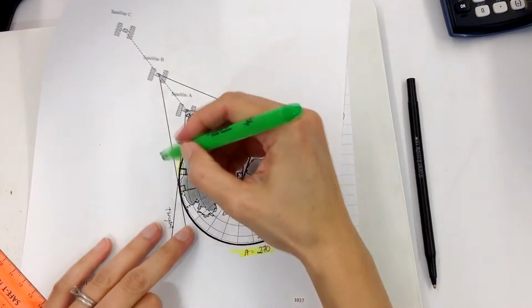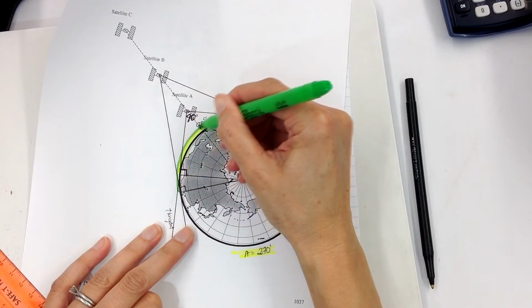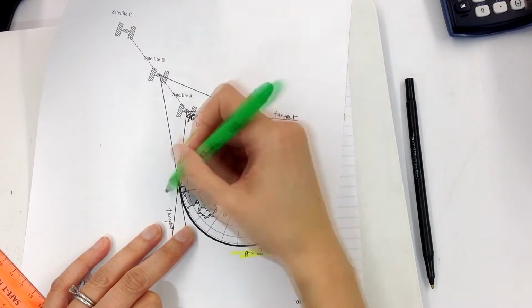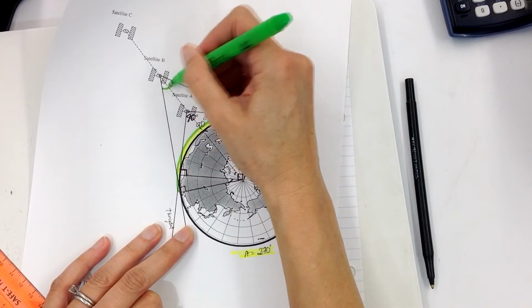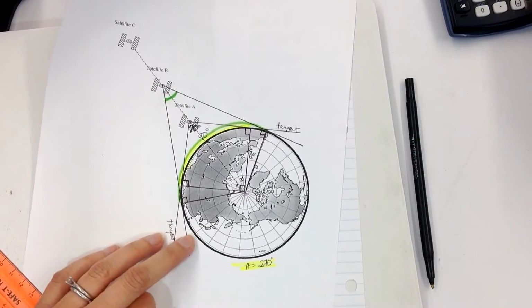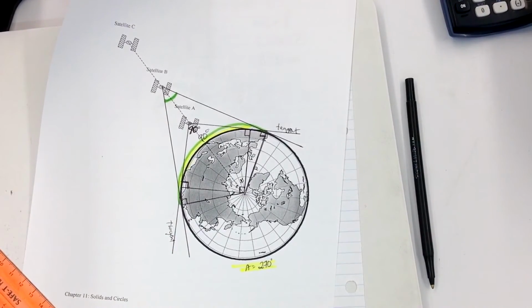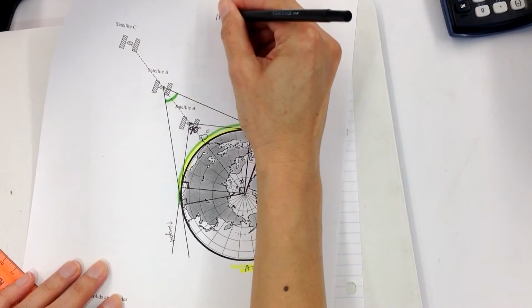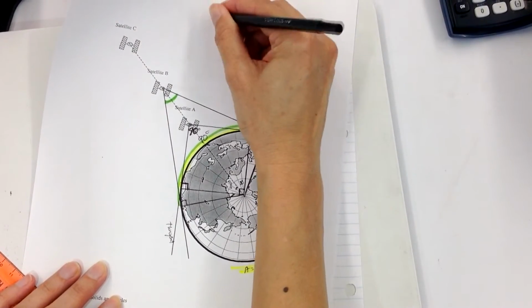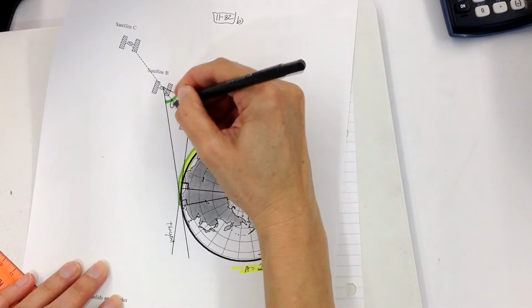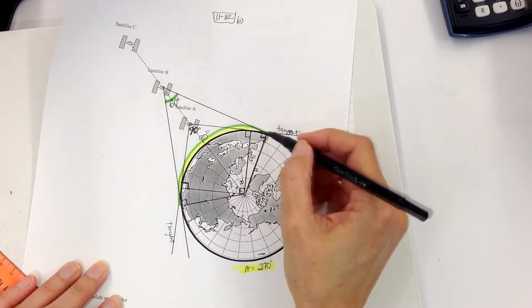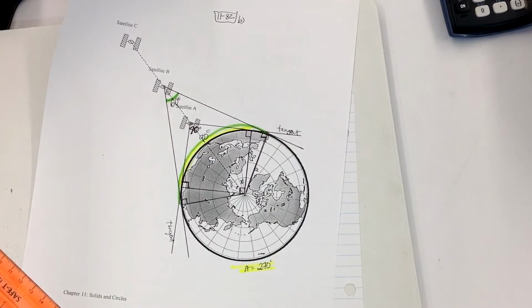So now we want to find this arc, this new arc that goes from here to here to see how much of the Earth we can see, and they're going to tell us this angle. Zoom out too close there. Okay, and I think they tell us the angle is 60 degrees. They tell us that in part B, so this is like 1182. Part B. They tell us that this is 60 degrees, and they want us to find this arc. Okay.